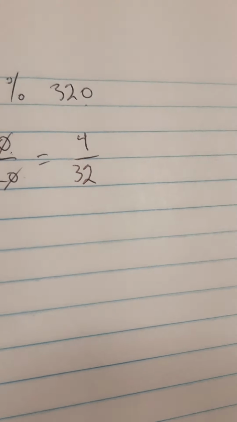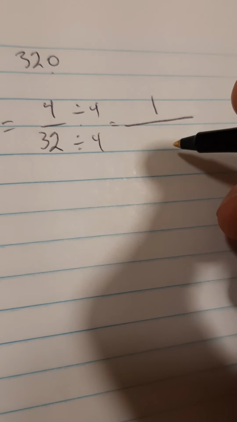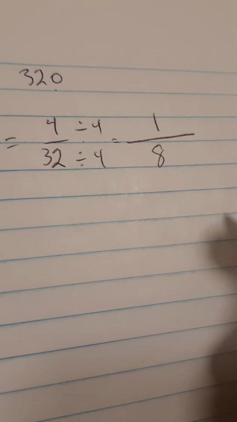Now, if you're looking at it, it's easy to say, well, 40 and 320, we can get rid of these zeros, right? That'll get you 4 over 32. But I think we can do more than that. Look at your times table, use your handy dandy calculator. Can 4 go into 32 evenly? It sure can. So let's reduce by 4. 4 goes into 4 one time. 4 goes into 32 8 times. So our fraction's 1/8.